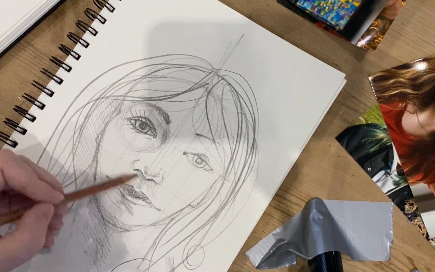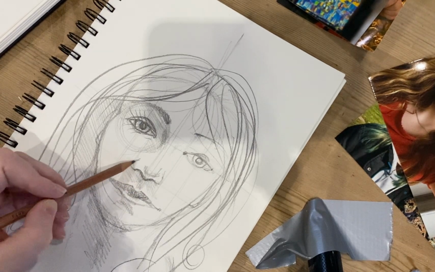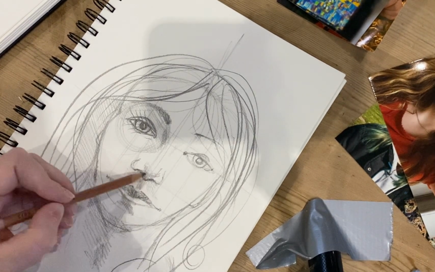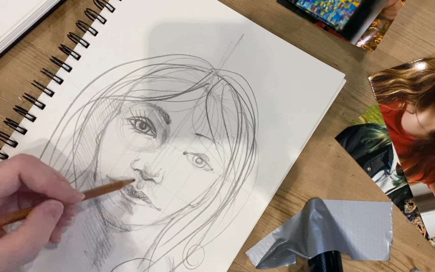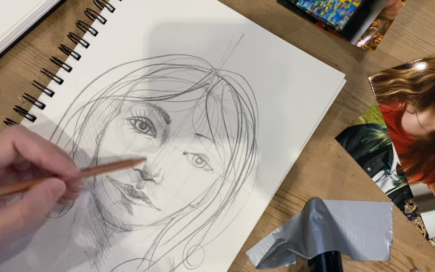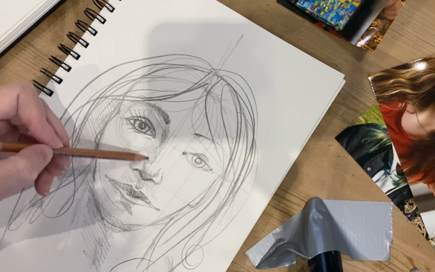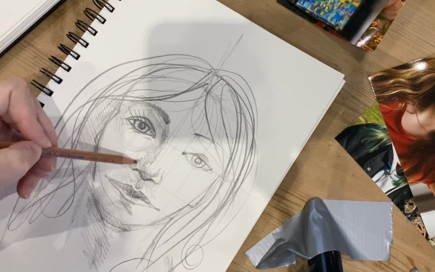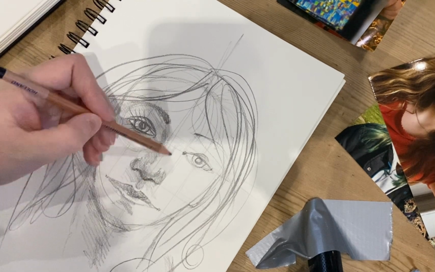I was going to say what it might be called, but I can't actually remember, but this little shape under the nose, they'll follow that. And also the nose itself is going to be wider at the bottom usually. I mean, obviously some people have more bulbous noses, darker there.